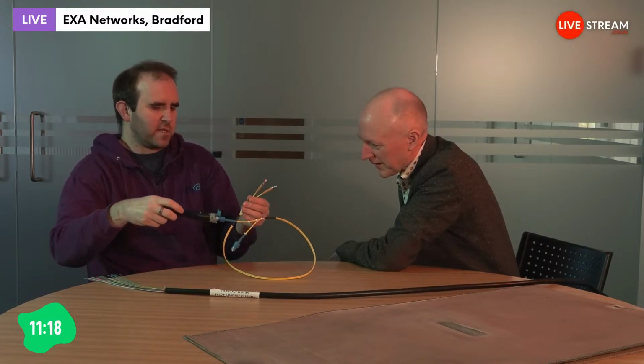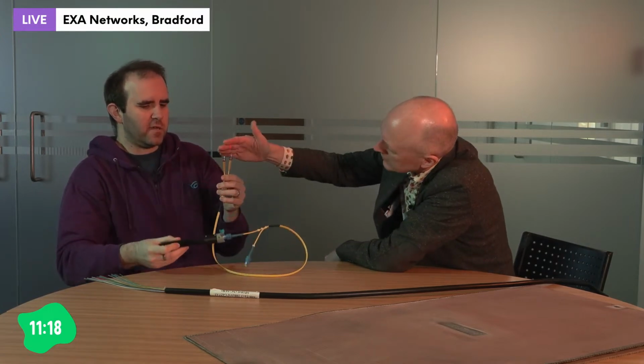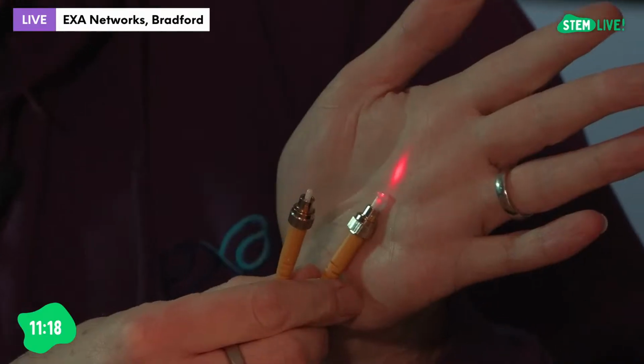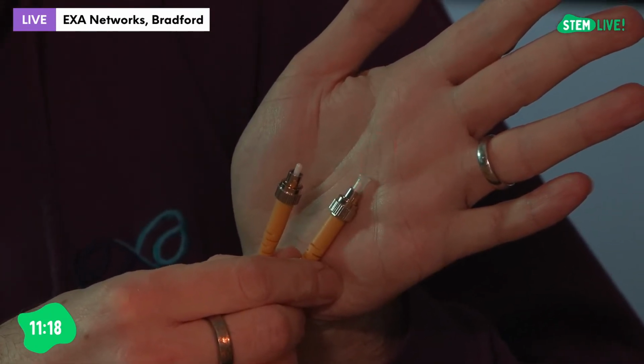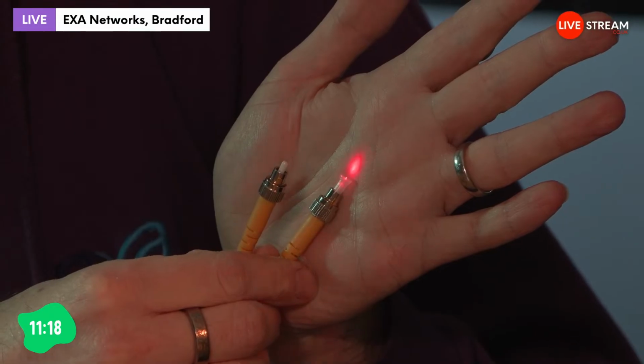However, I've got a little demonstration here. This is what's called a visible fault finder. It's like a red light, and it allows us to actually see. This is turning on and off quite slowly, twice a second, thereabouts. And then you can actually see that come out the other end of the fibre. So this could be kilometres, tens, hundreds of kilometres long.